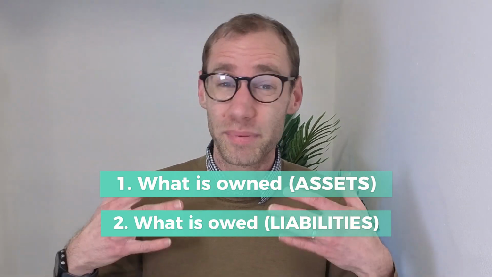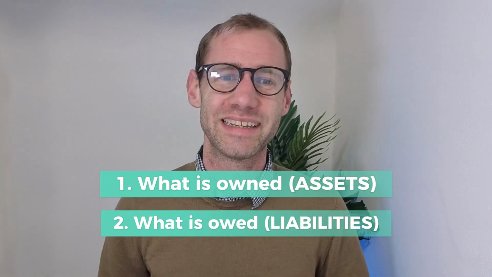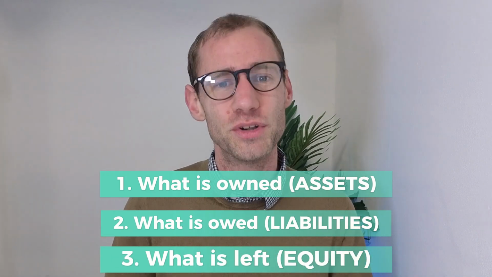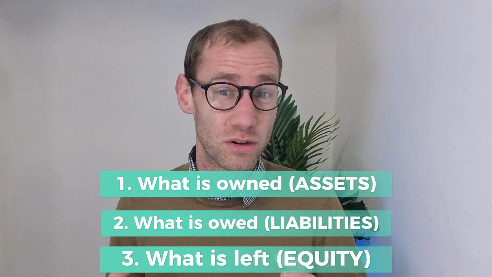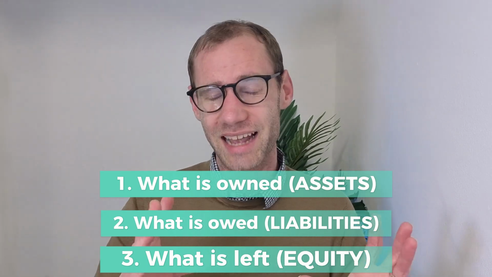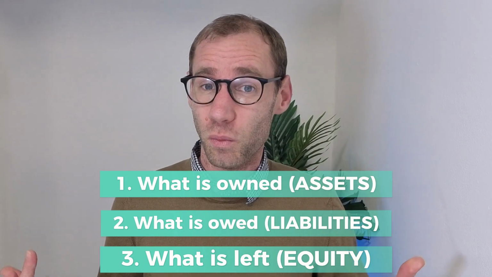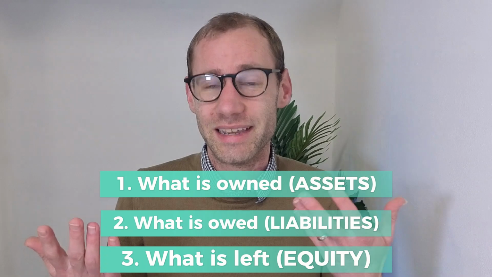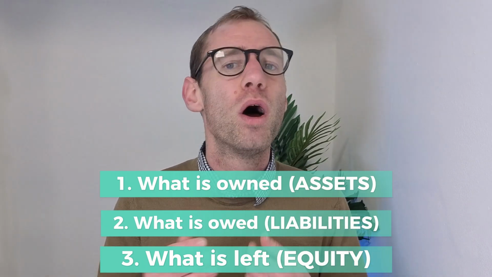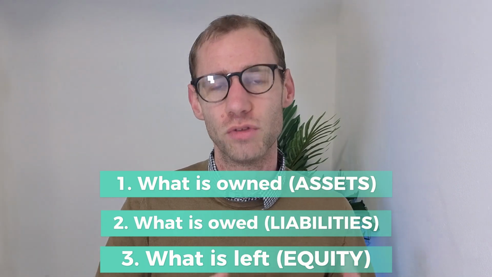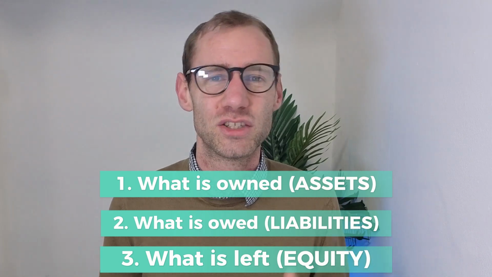Number 2, what the company actually owes. And then the third and final component on the balance sheet is what's left over for the owners of the business. And that's basically known as equity. This is basically when you take all of the stuff that the business owns, the assets, you take away everything that they owe, and you're left over with what is owed to the owners of the business, which is known as equity. It's basically the net worth of the company once they've paid off all of their bills. And that kind of really tells you what a company is worth.